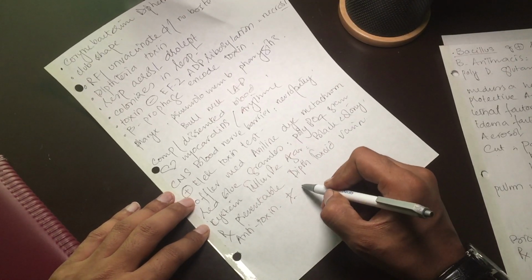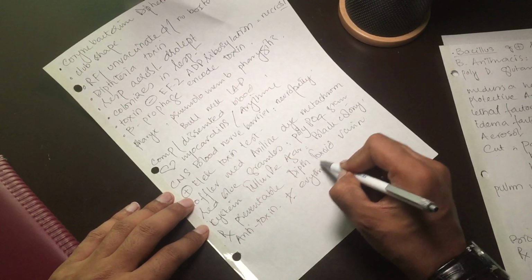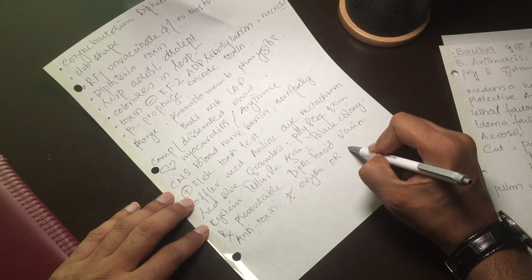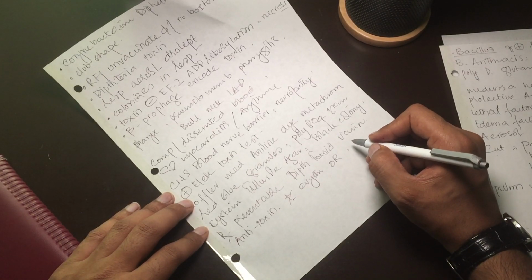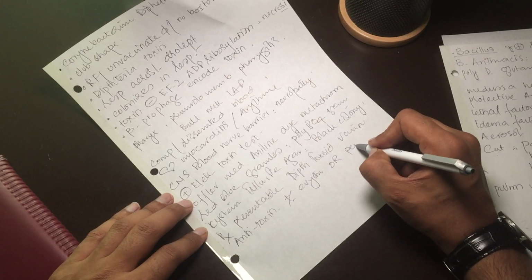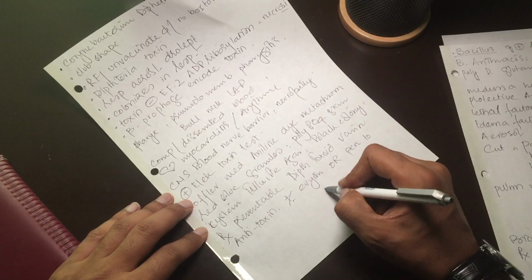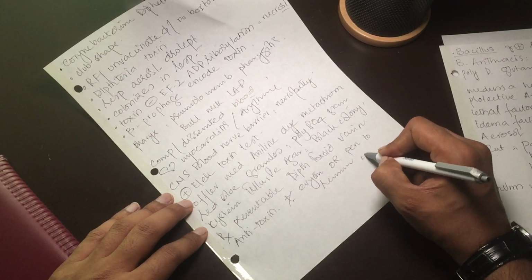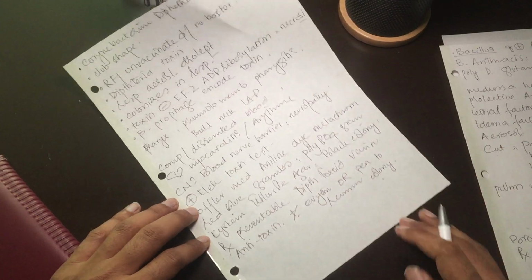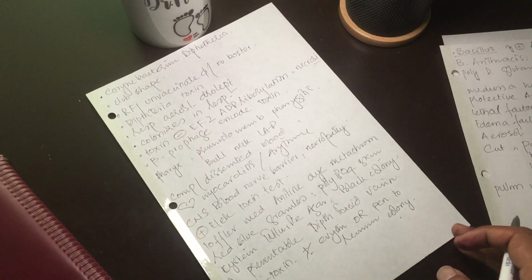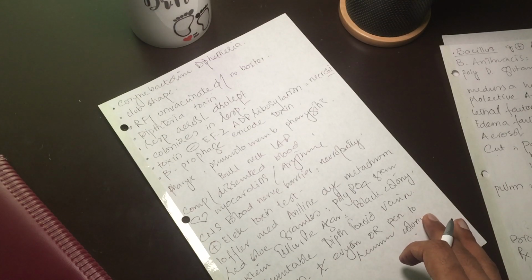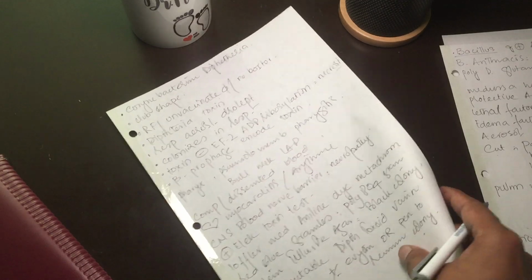And then we give erythromycin or penicillin to kill the remaining colonies in the nasopharynx. So this is how to diagnose and treat Corynebacterium diphtheriae.